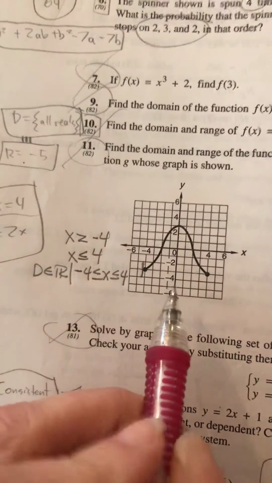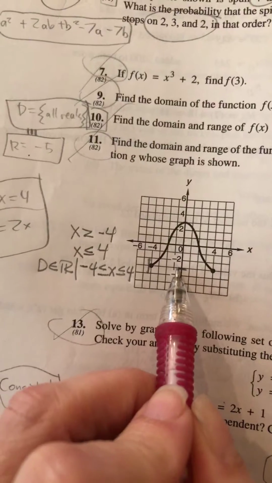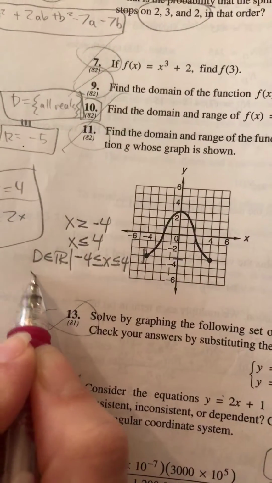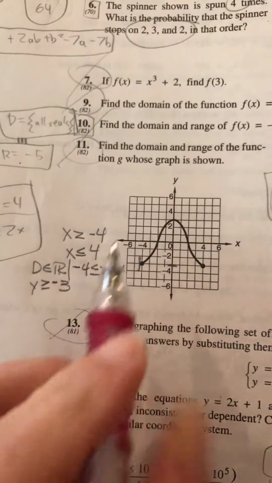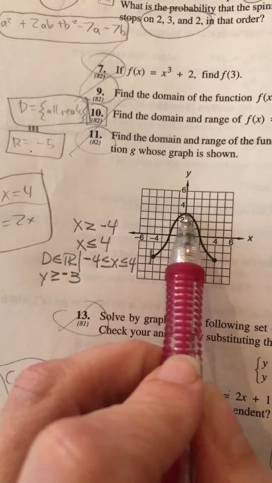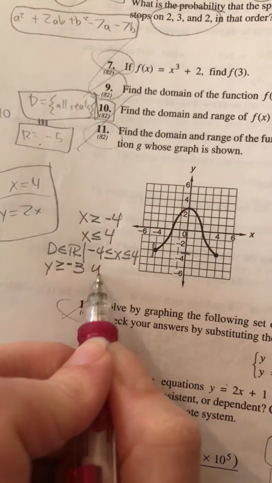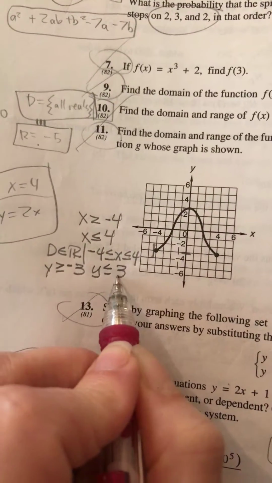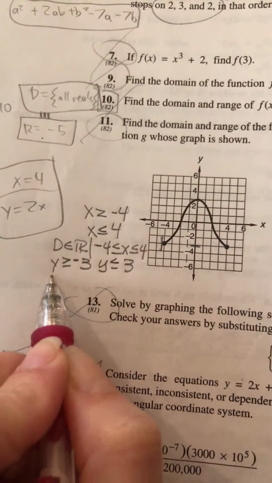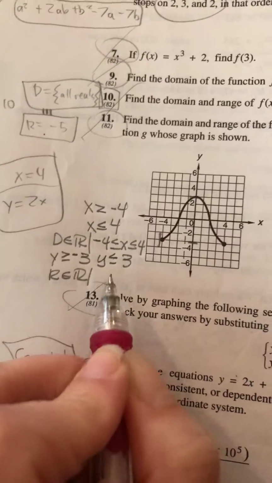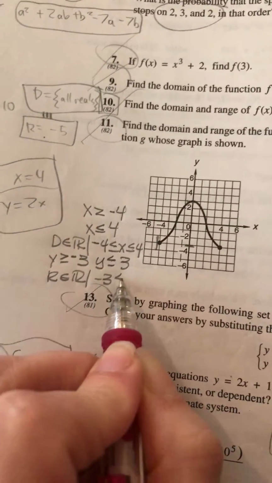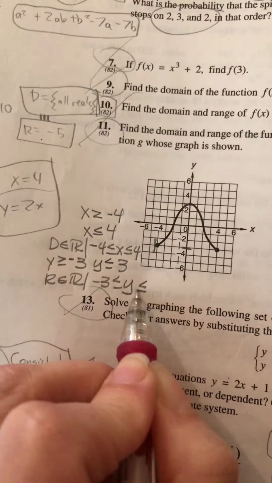My range is my lowest y value, which is y greater than or equal to negative 3, and my highest y value, which goes to positive 3. So y is less than or equal to positive 3. Written as one statement, my range is all reals such that negative 3 is less than or equal to y, less than or equal to 3.